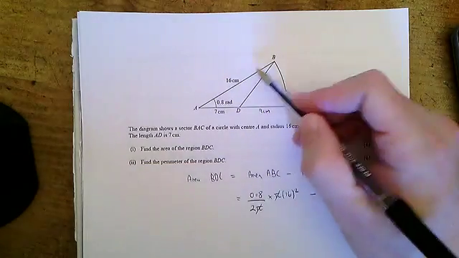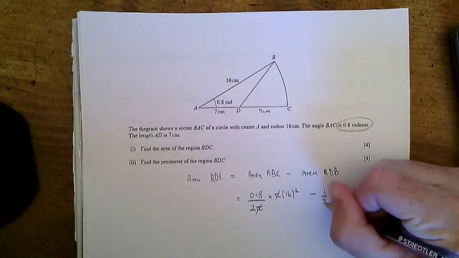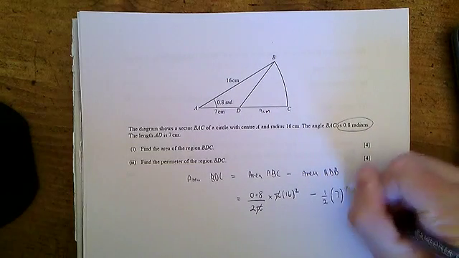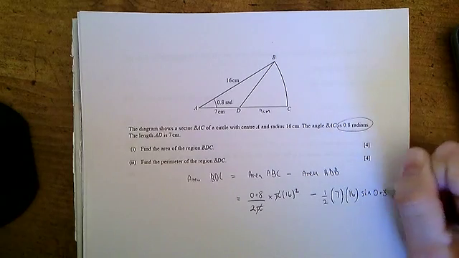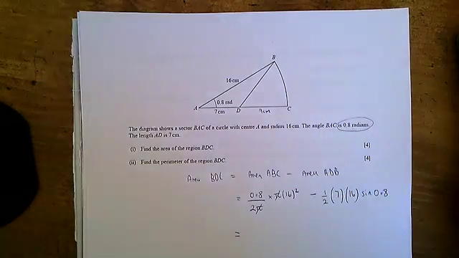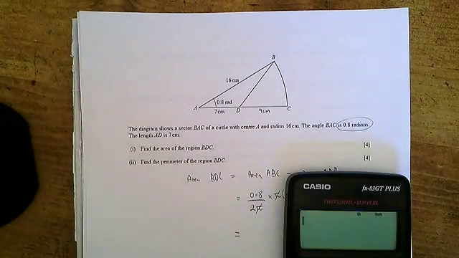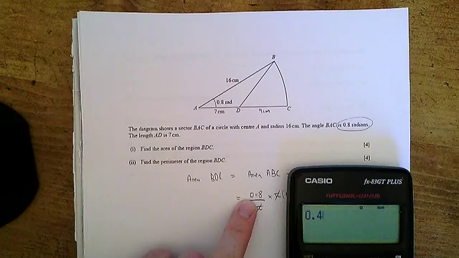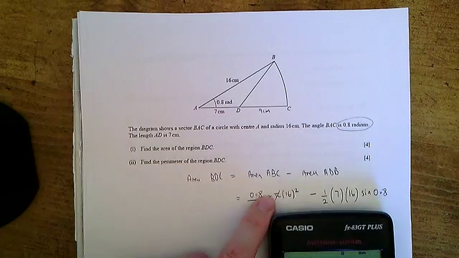That's this triangle here, and for that I'm going to use a half ab sine C. So that is a half of 7 times 16 sine 0.8, and then it's just writing that into my calculator. As a shortcut, I could say that's 0.4 instead of 0.8 divided by 2, times 16 squared.